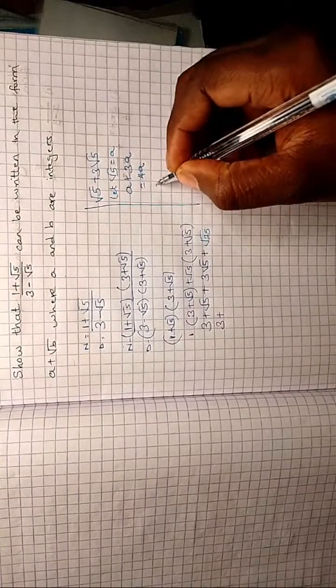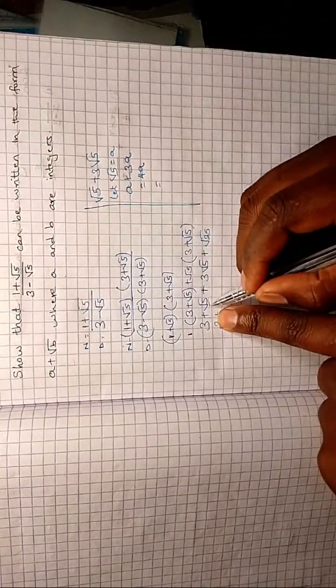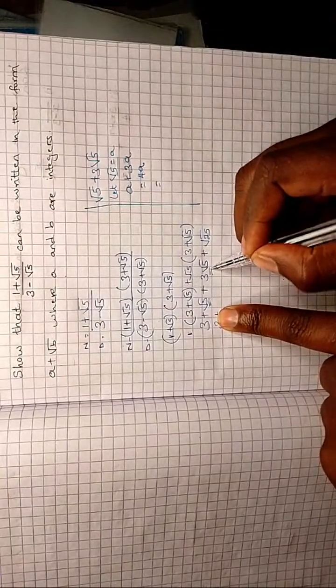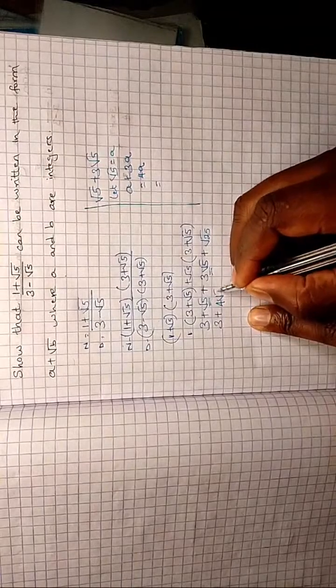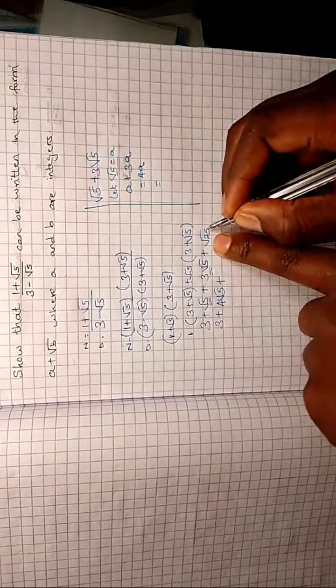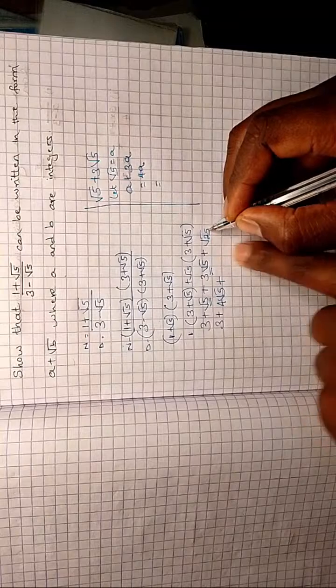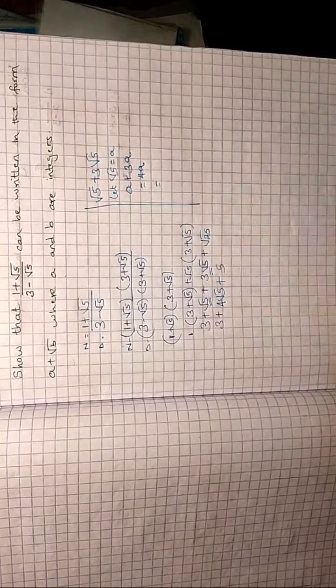So root 5 plus 3 root 5 is 4 root 5, plus the square root of 25, which is 5.